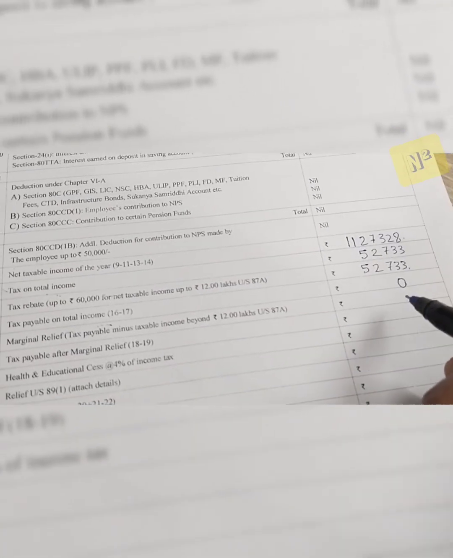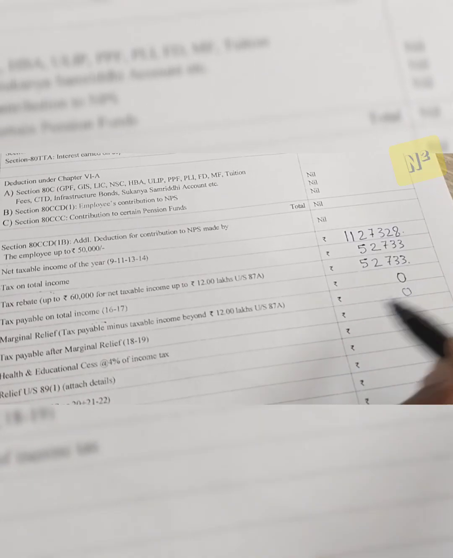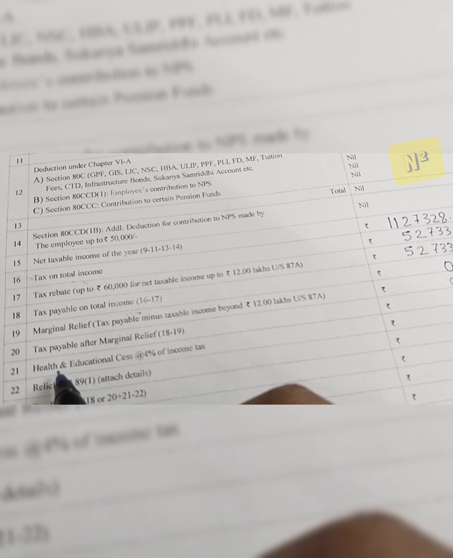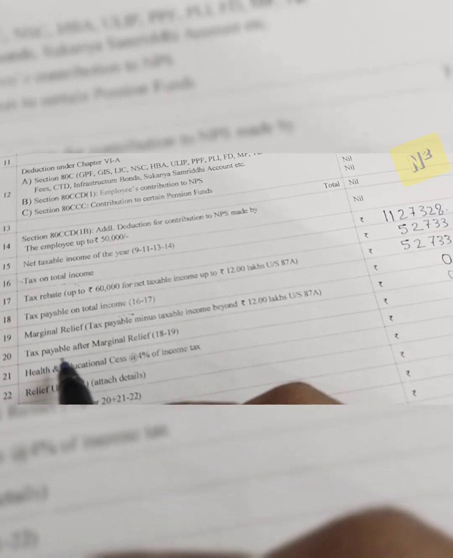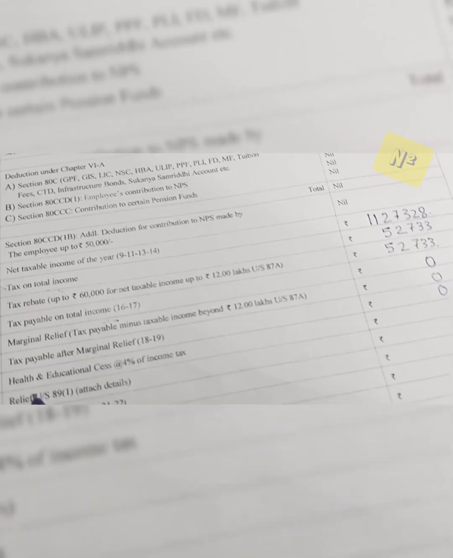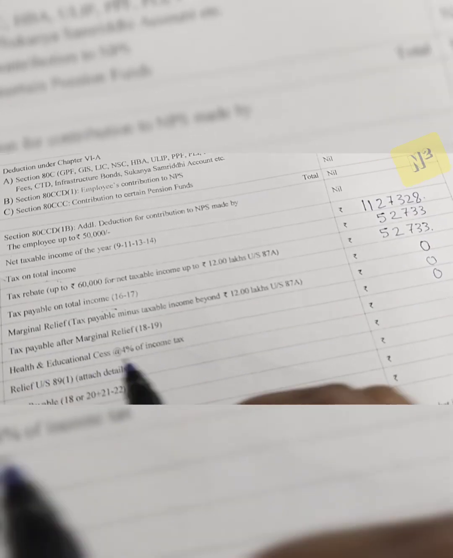The rest of the segments, all the values will be 0. There will be no marginal relief. There will be no tax payable after marginal relief. Then health and education cess at 4%.